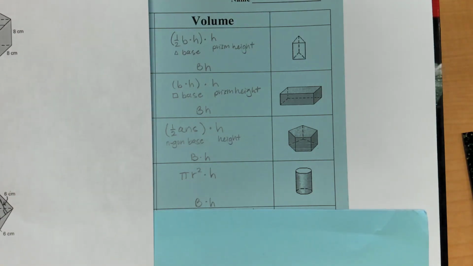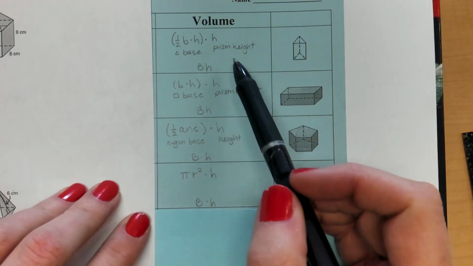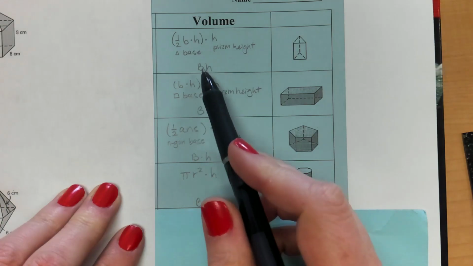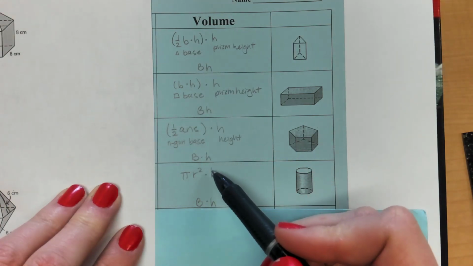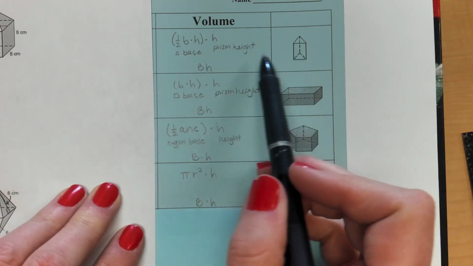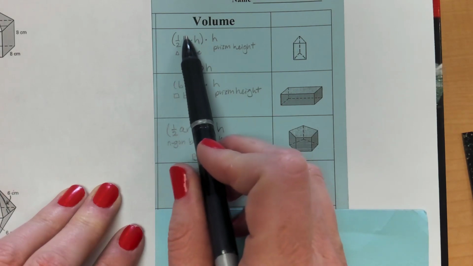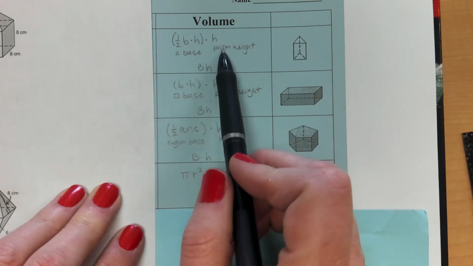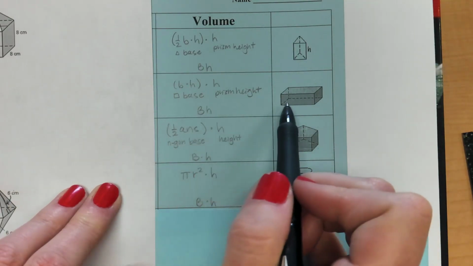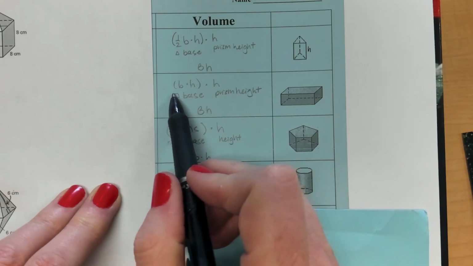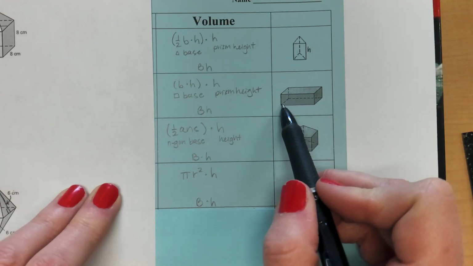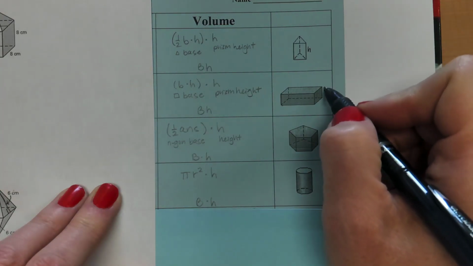So we have got a triangular prism, and every prism has the same base formula. It is a capital B that stands for area of the base, and then times height of the prism. And then I broke it out and made it be what it would for each one of these shapes. So this is a triangular prism, so it starts off with the triangle base, we need that area, and then the height of the prism, so that would be like this height. And then for a rectangular prism, we would need the rectangular base, so that base and height, so maybe like this bottom base and height, and then height of the prism.